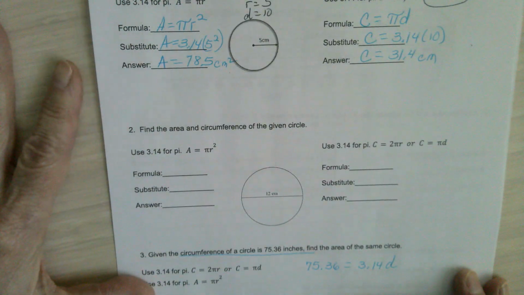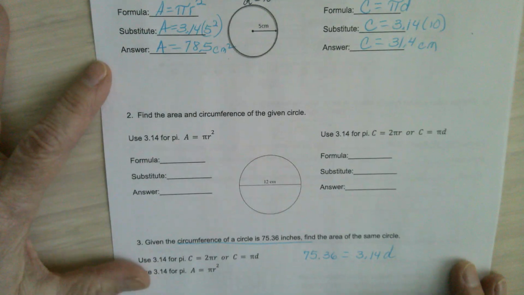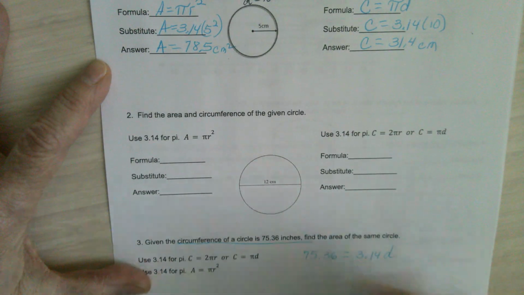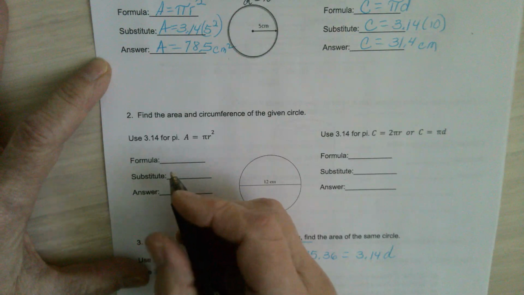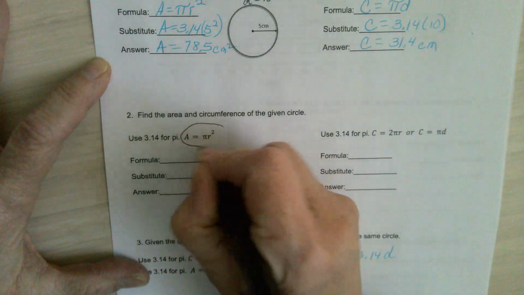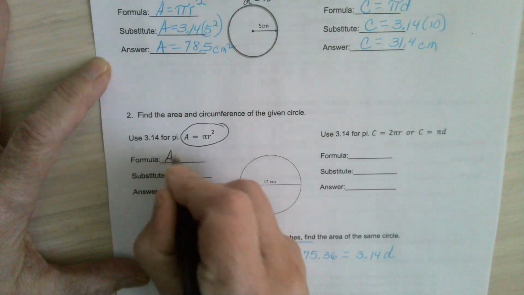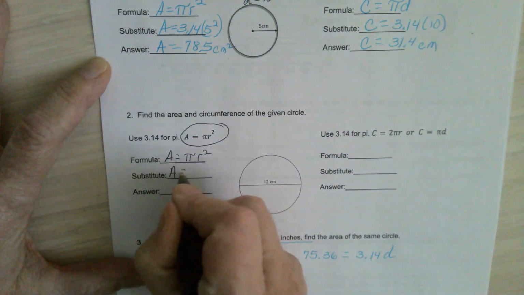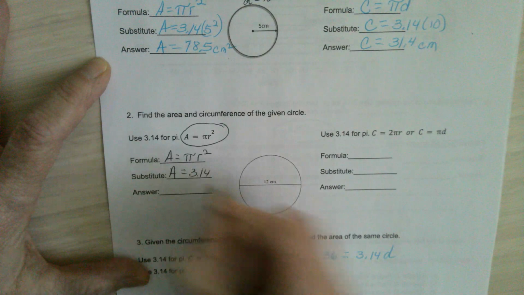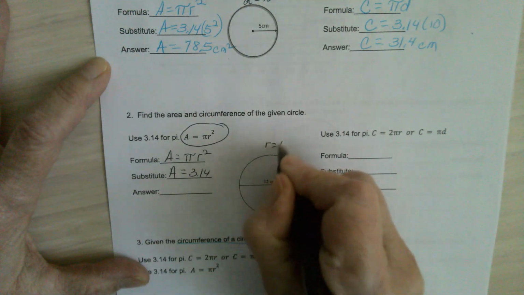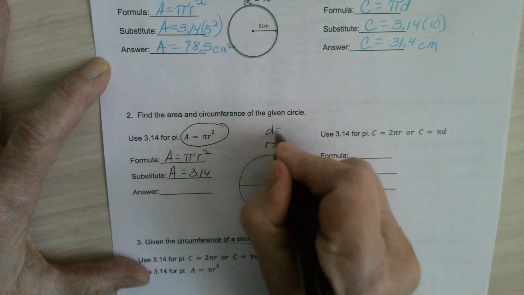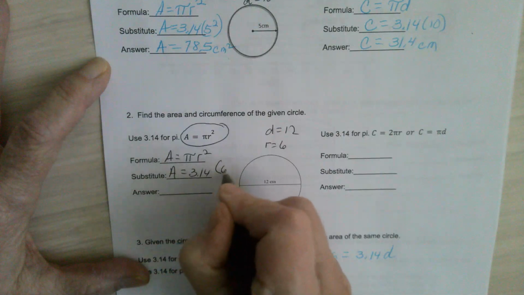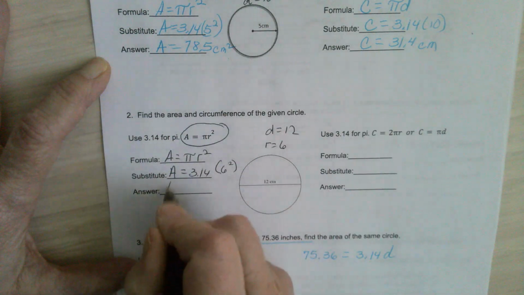Number 2. Find the area and the circumference of the given circle. Okay, I'm going to find the area first. I'm going to use this formula: A equals pi r squared. 3.14, my radius is 6, the diameter is 12, times 6 squared.